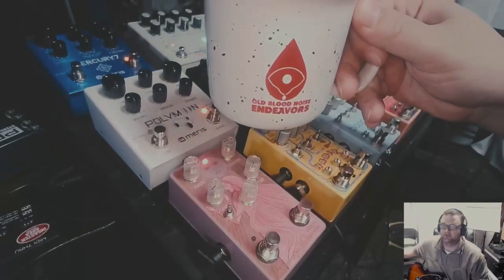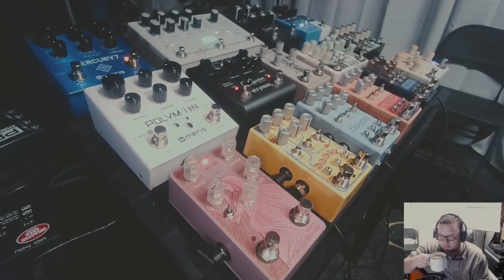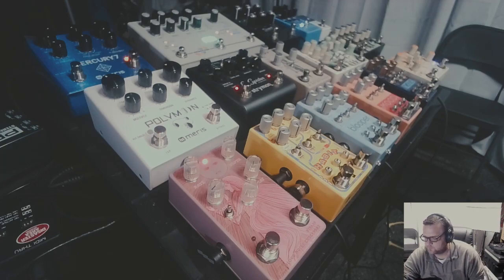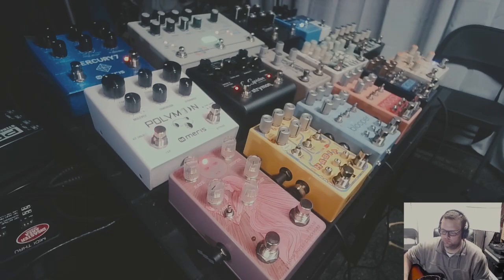Of course, I got my nice mug. Tastes so much better in the Old Blood mug. Yeah, my kids are always like, what does Old Blood Noise mean?